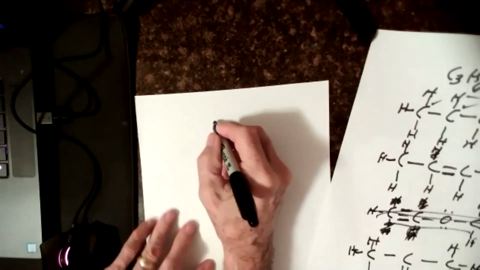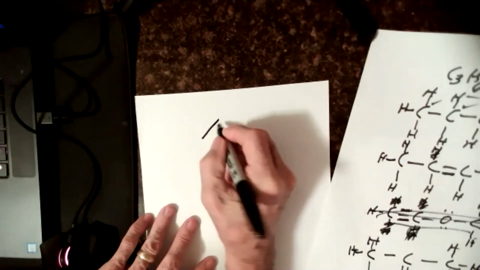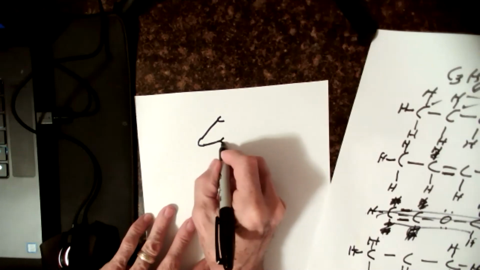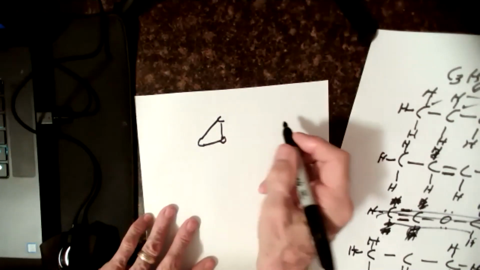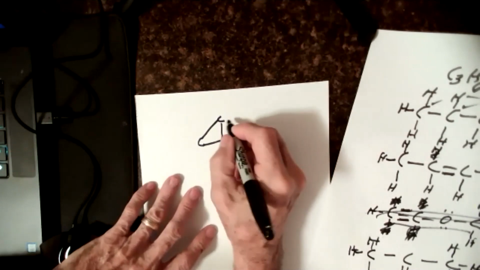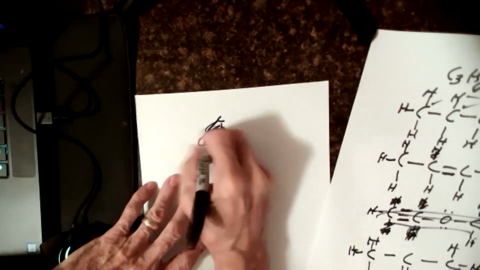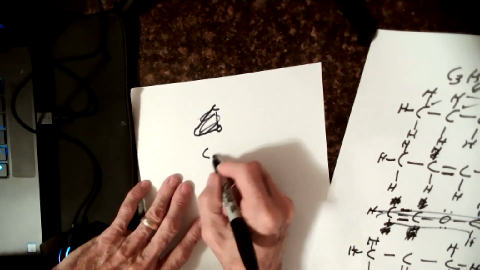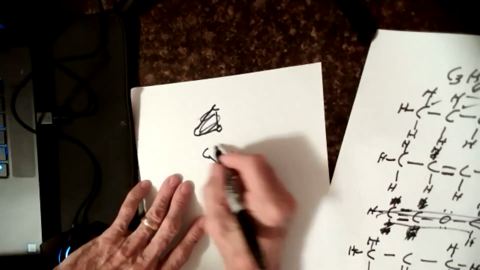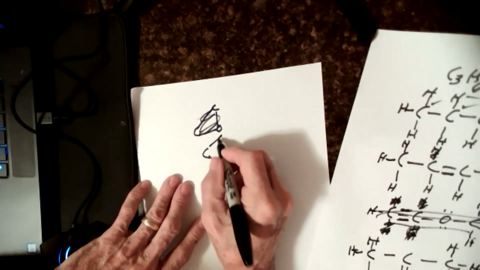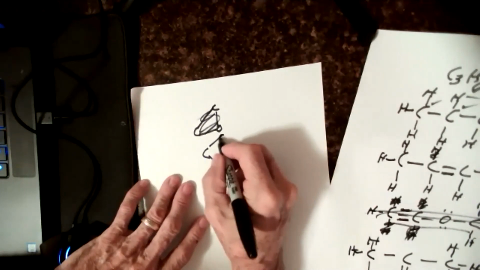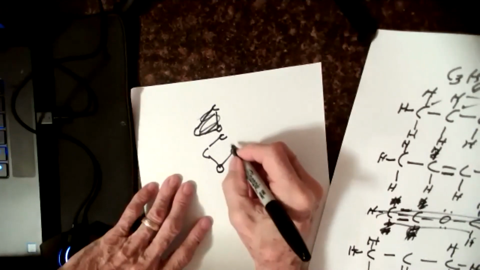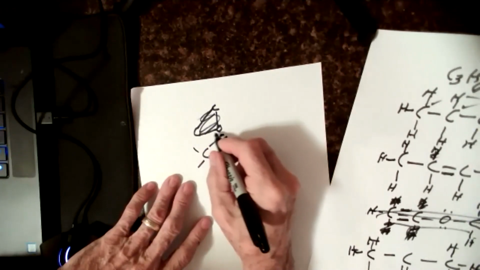We haven't talked about it, but what if I did this? Put the 3 carbon atoms together like that. Now, can I make, oopsie daisy. Yeah, I wanted a triangle. Well, let's do it, doggone it. Put an oxygen right here. Can I make that work?